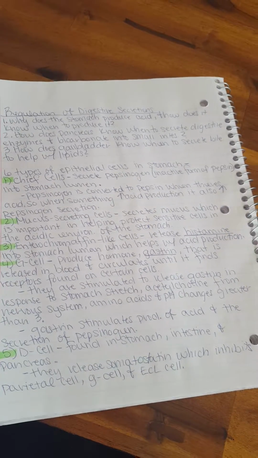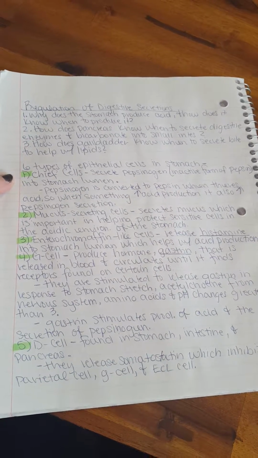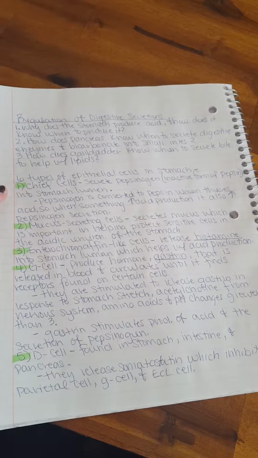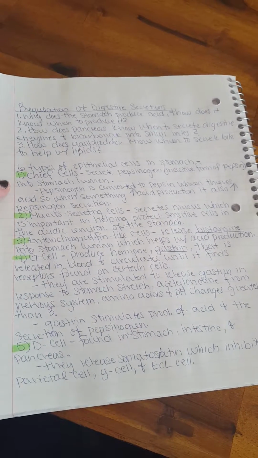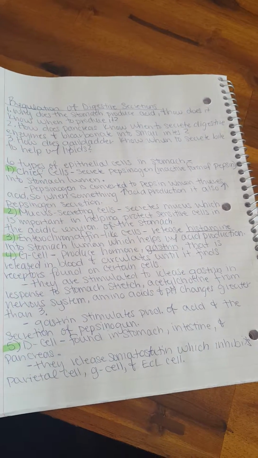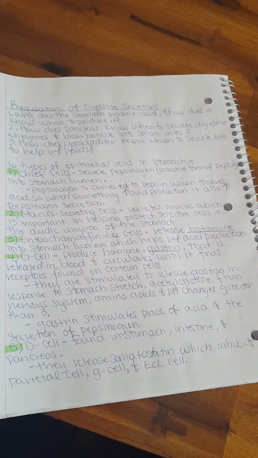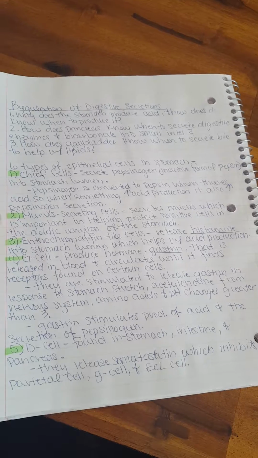And first, we need to know the 6 types of epithelial cells that are in the stomach. The first one is chief cells. They secrete pepsinogen, which is the inactive form of pepsin, and they secrete that into the stomach lumen. The pepsinogen is converted to pepsin when there's acid. So when something increases the acid production, it also increases the pepsinogen secretion as well.